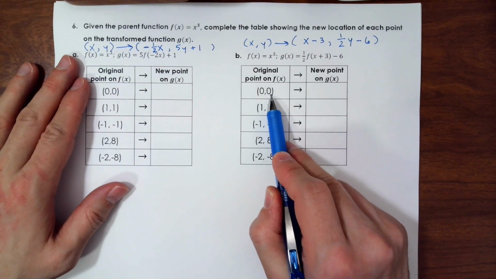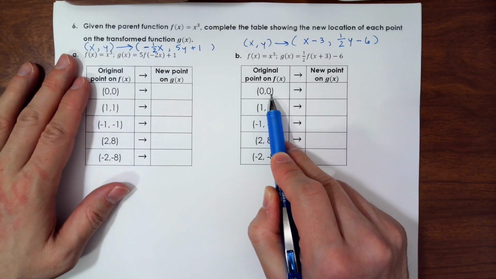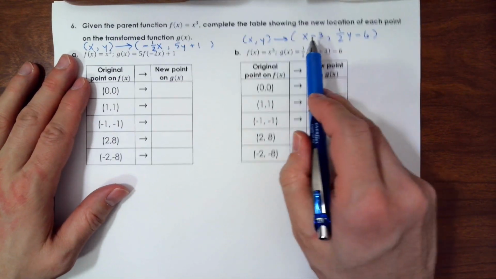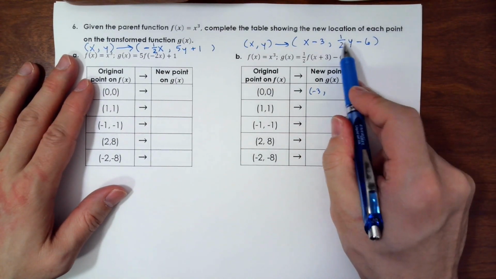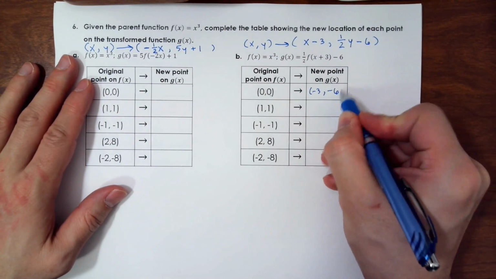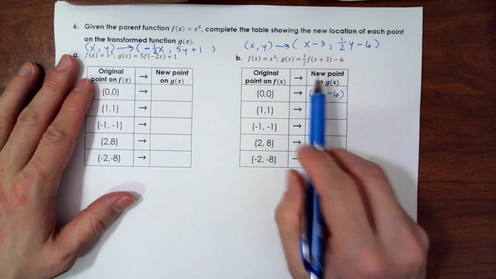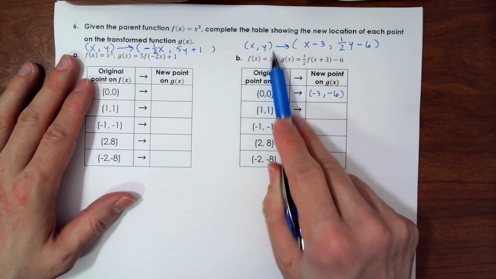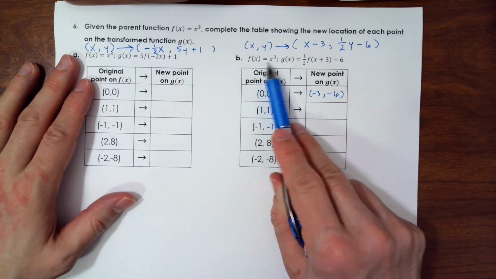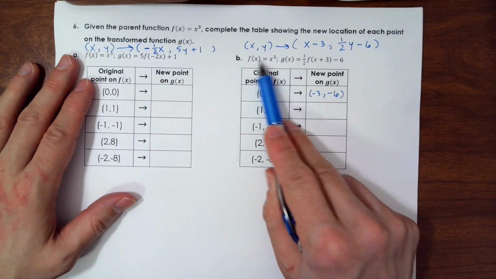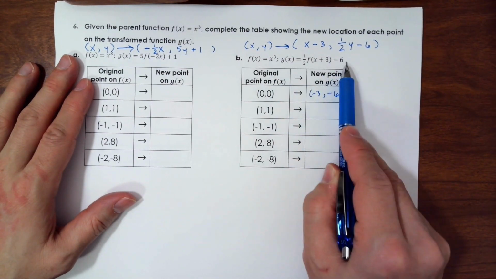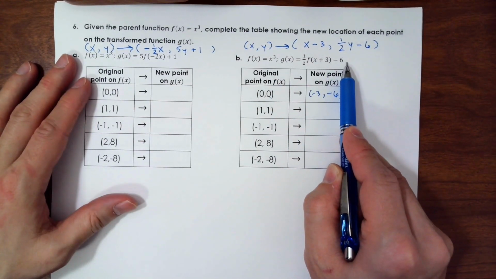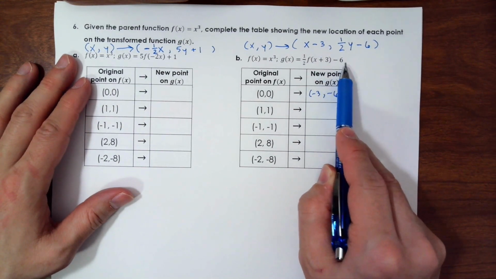So if the original coordinate was (0, 0), the corresponding point on the other graph is (0 minus 3, 1/2 times 0 minus 6), which is (-3, -6). Doesn't matter what this function was. Wherever this thing's inflection point was, this had an inflection point at (0, 0). This graph's corresponding inflection point would be (-3, -6).